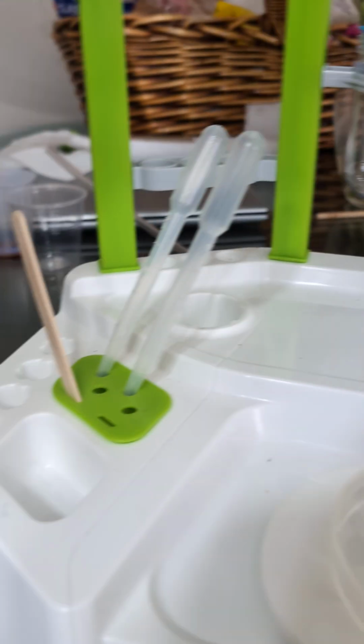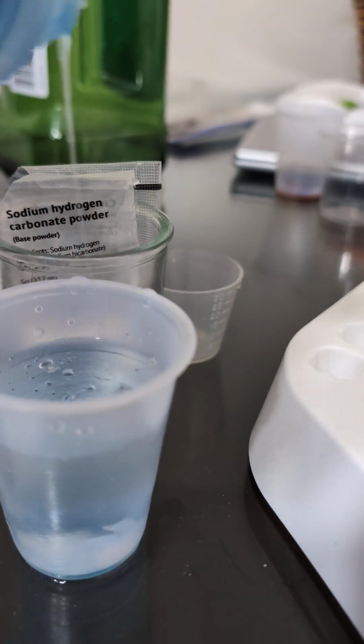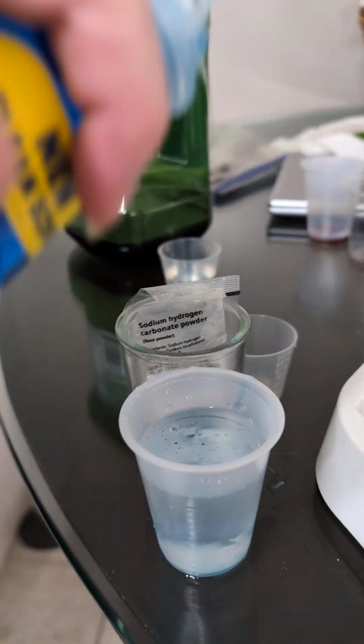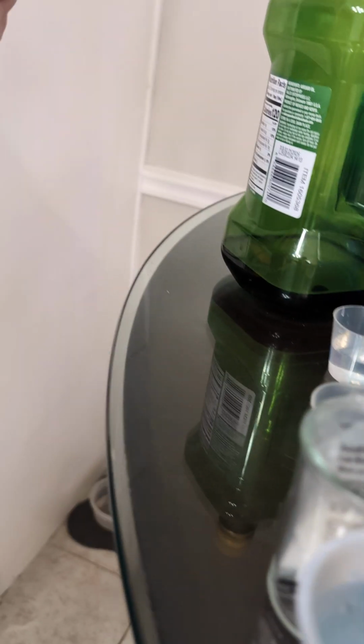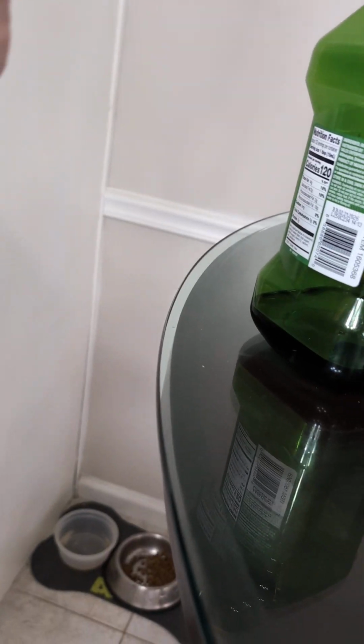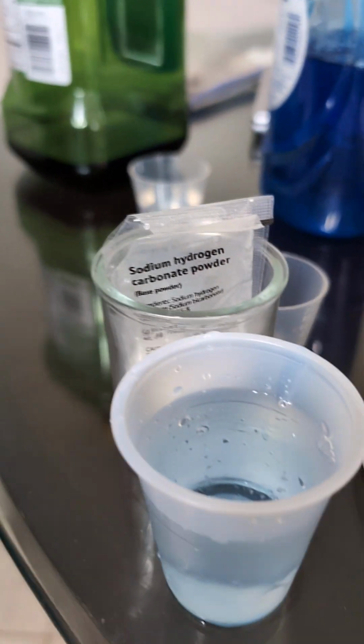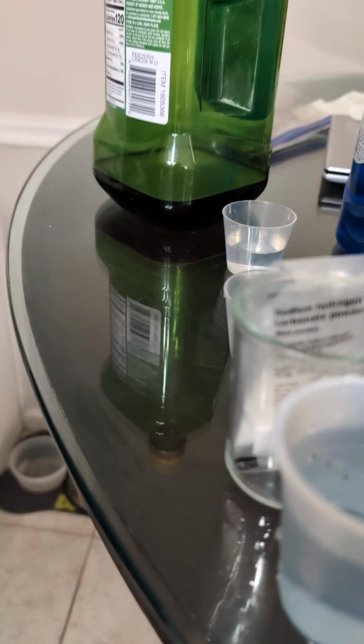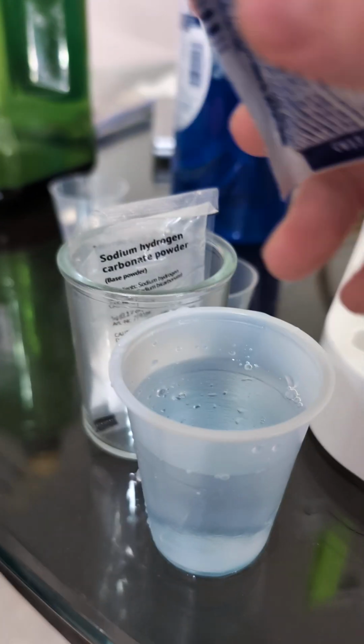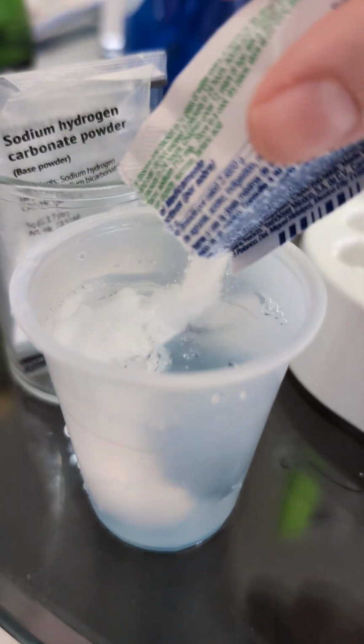Come on. Do it. Ready? Add dish soap for more foam. Then, mix in citric acid for a stronger reaction. You wanna do it? All of it? Observe the colorful animation.